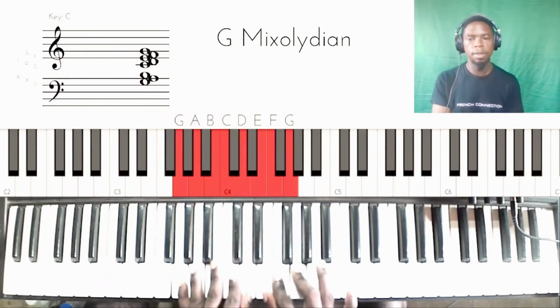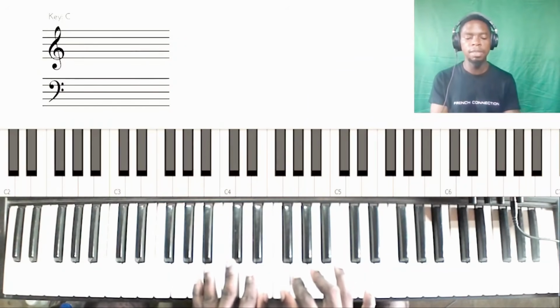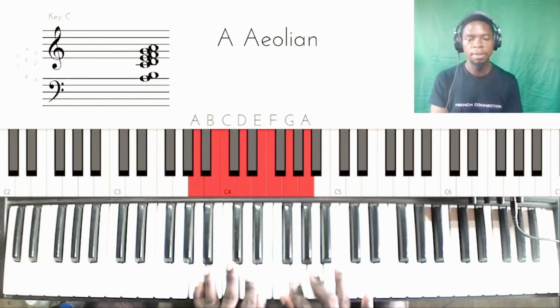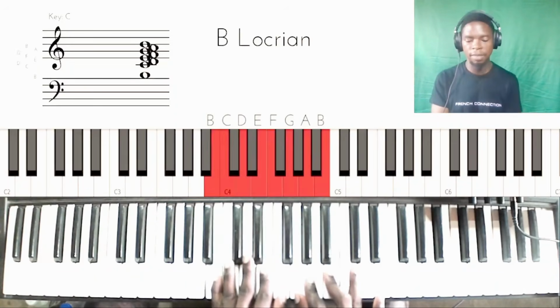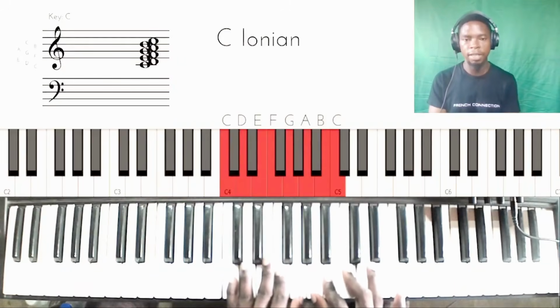So as we've said earlier, same set of notes, just a different starting position. Okay, Aeolian is from the sixth degree of the major scale on C or any other key. Now, Locrian is the seventh scale degree. And if we go on, we're back to the Ionian.